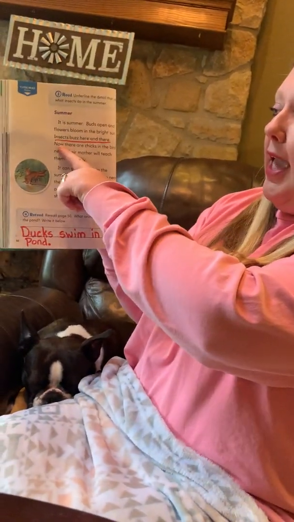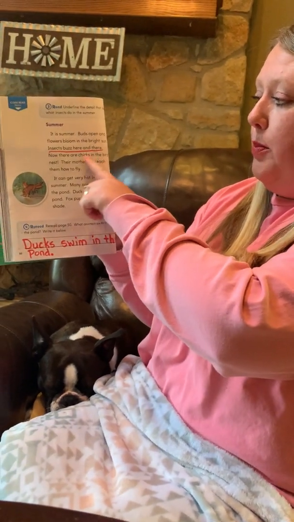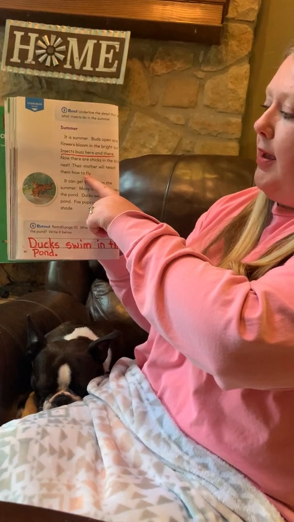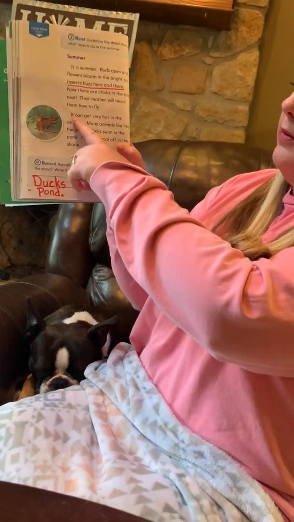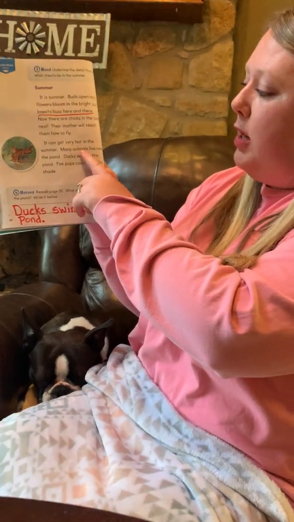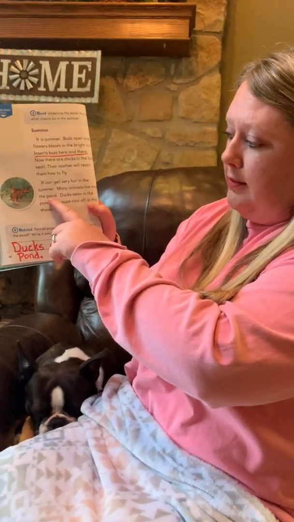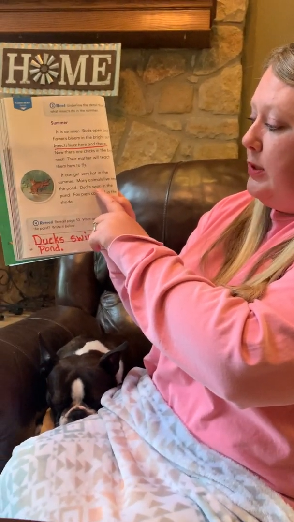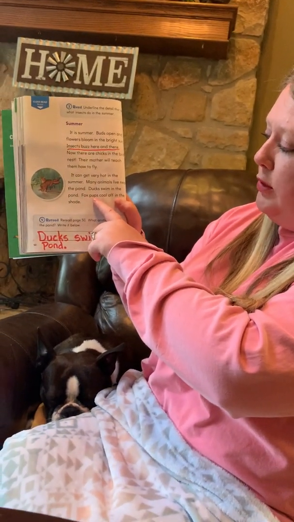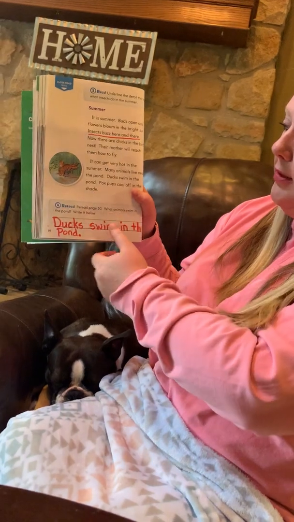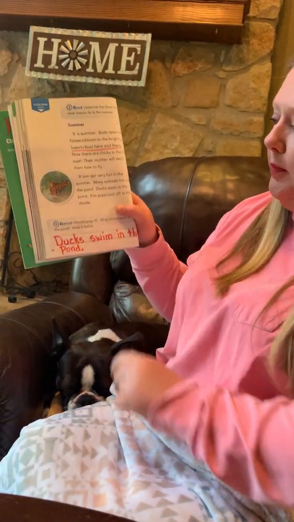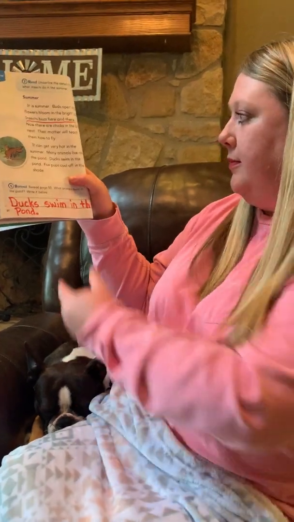Okay, it says, now there are chicks in the bird nest. Their mother will teach them how to fly. It can get very hot in the summer. Many animals live near the pond. Ducks swim in the pond. And fox pups cool off in the shade. So these look like fox pups over here, getting a drink from the pond.